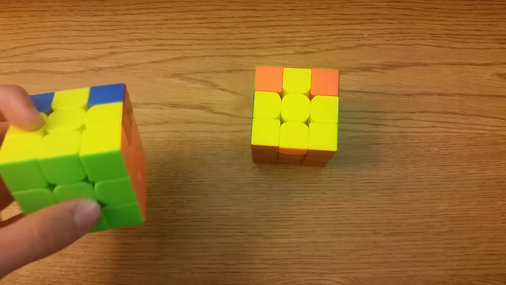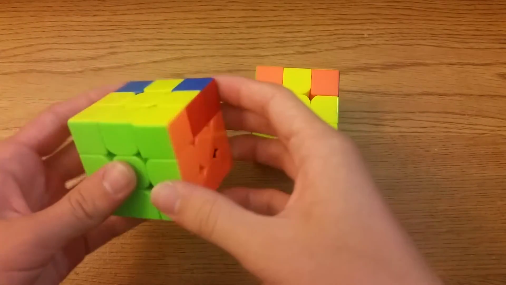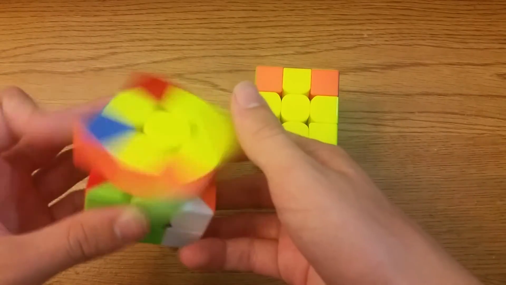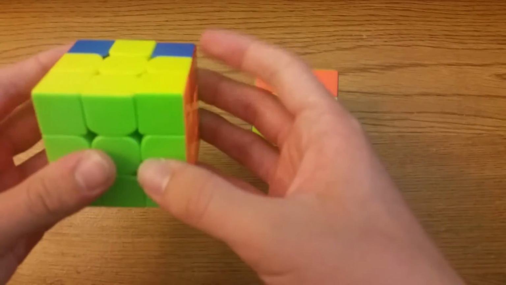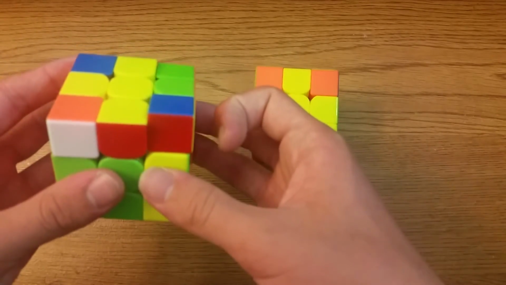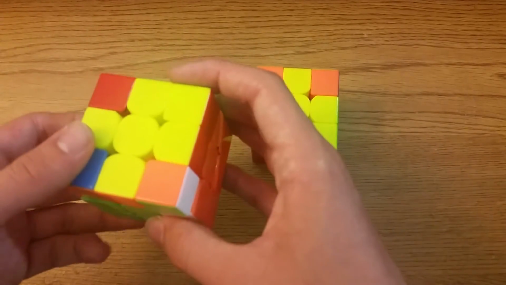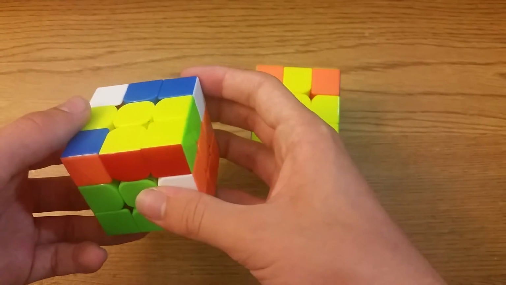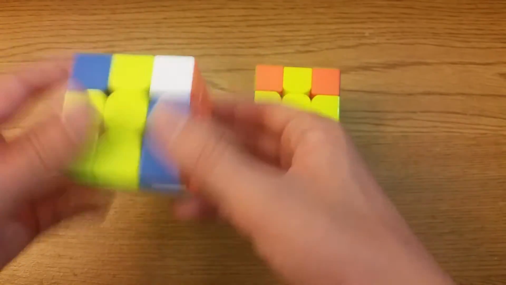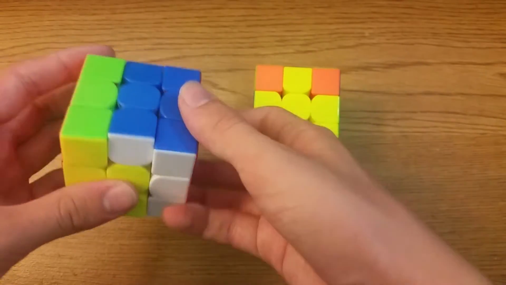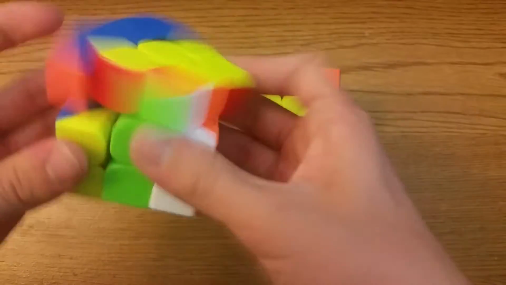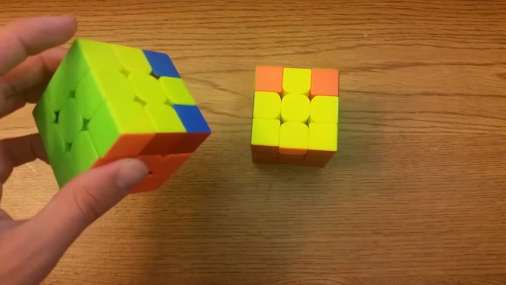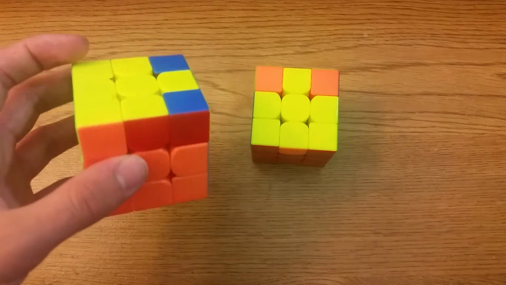So the one that I use goes like this: R U' R' U R U' R'. Oh wait, so it's like inverse sexy. First two moves of inverse sexy, and then you do L' U L U, and then rotate, so x', and then U2 R U2 R2. So I use that.